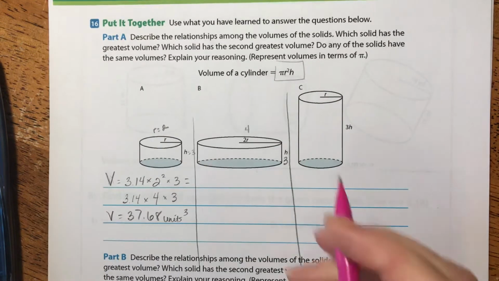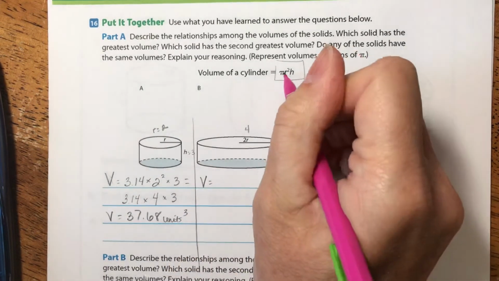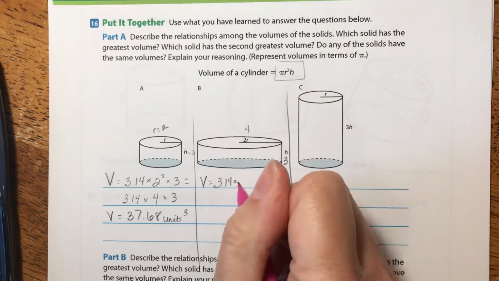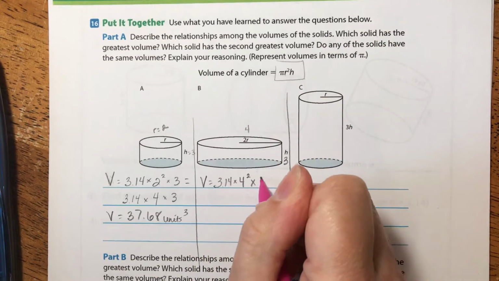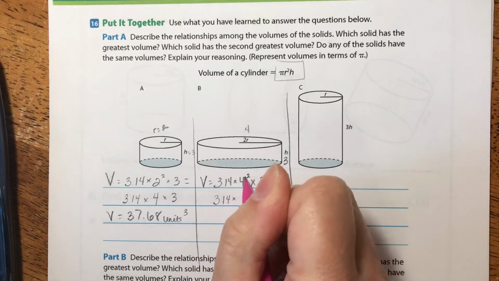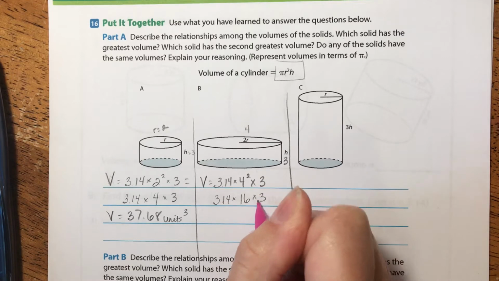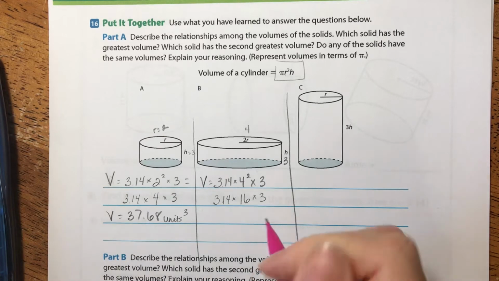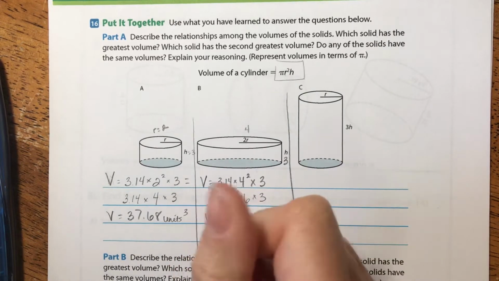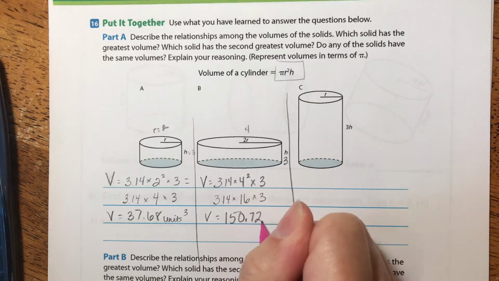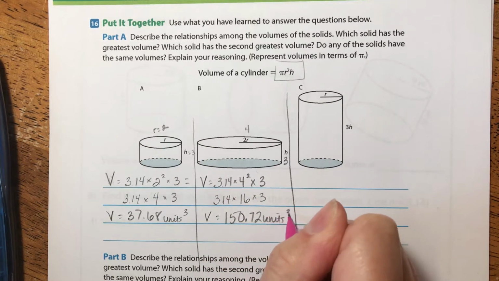Okay. So the volume is, I'm using my formula, 3.14 times, what's the radius? 4 squared times the height is 3. So I'm just going to rewrite it. 3.14 times, what's 4 times 4? 16 times 3. So in my calculator, 3.14 times 16 times 3. So the volume of cylinder B is 150.72 units cubed.